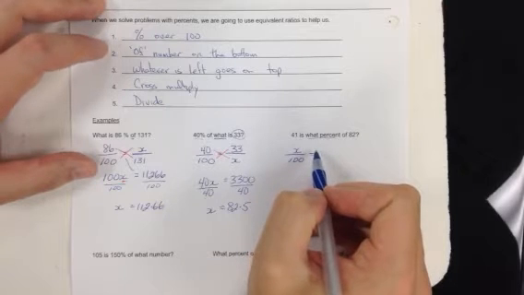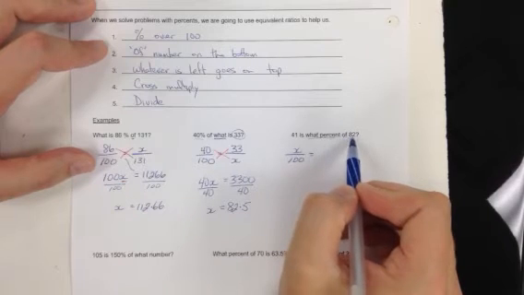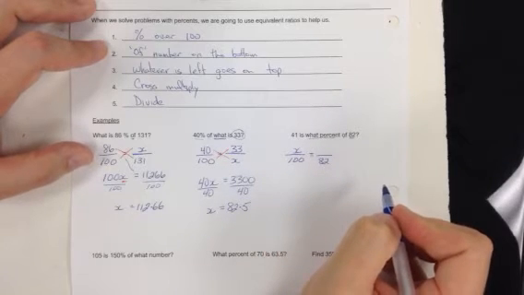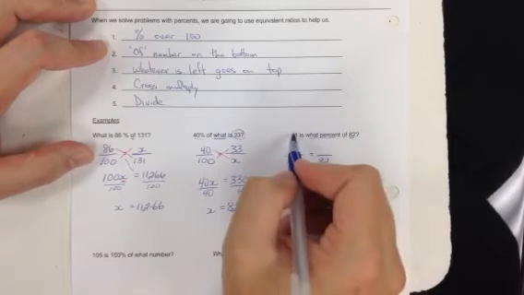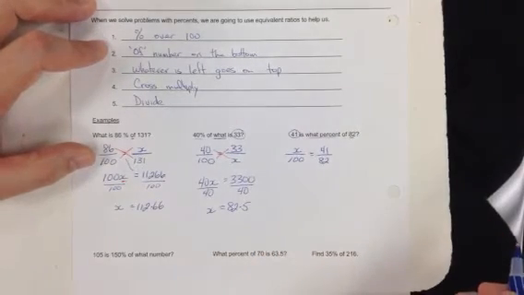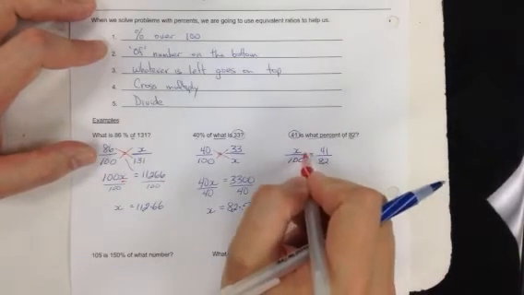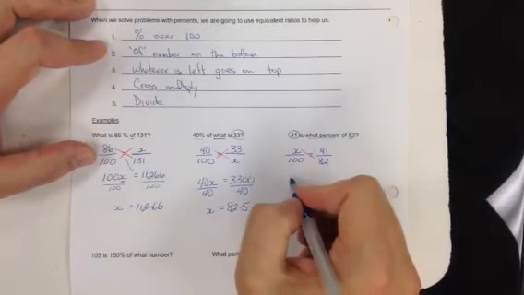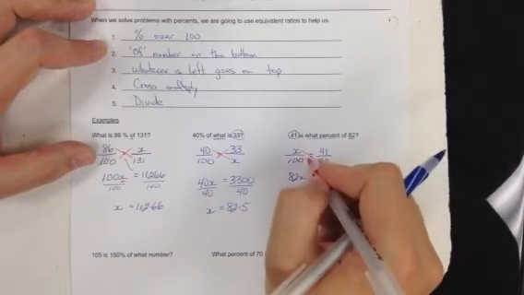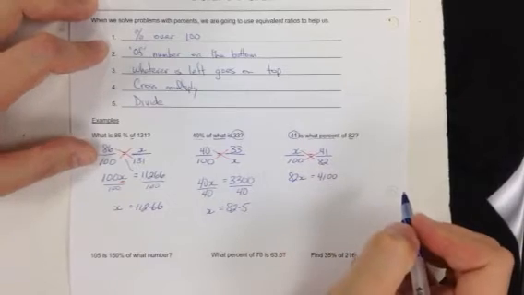Step number 2, we're going to take the of number and put it on the bottom. Okay, if I look through here, here's the word of. 82 is directly after the word of, so that's going to go on the bottom. What's left? Well, I still have 41. I haven't used that yet, so that's my leftovers. That's going to go on the top. When I go to cross multiply and multiply the x with the 82, just gives me 82x. And then I'm going to multiply the 100 with the 41 to get 4,100.